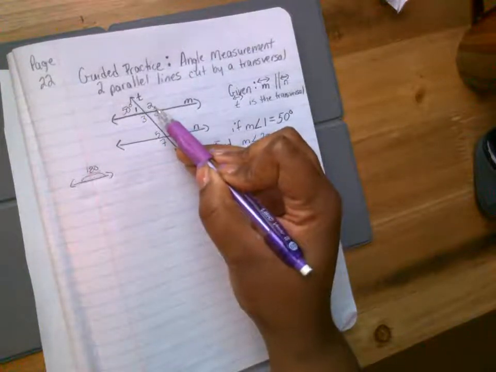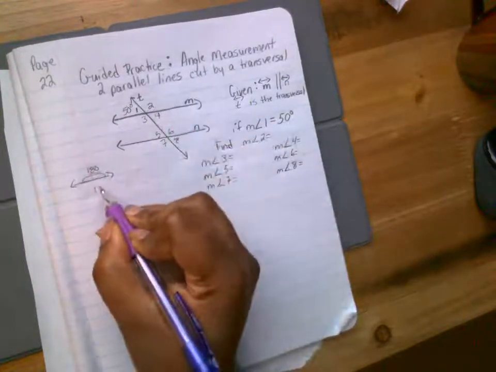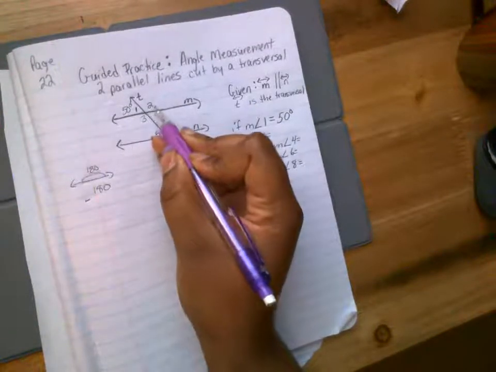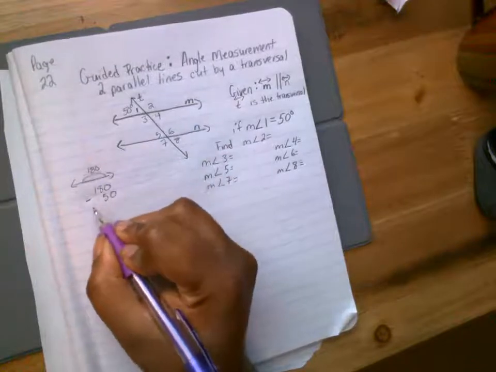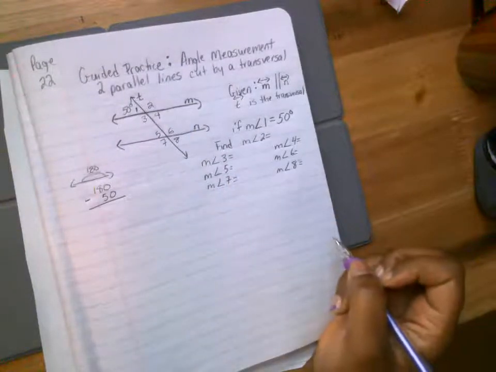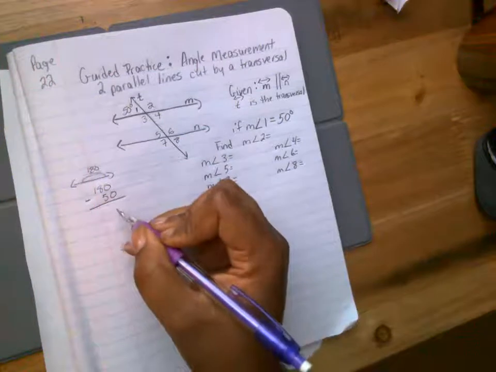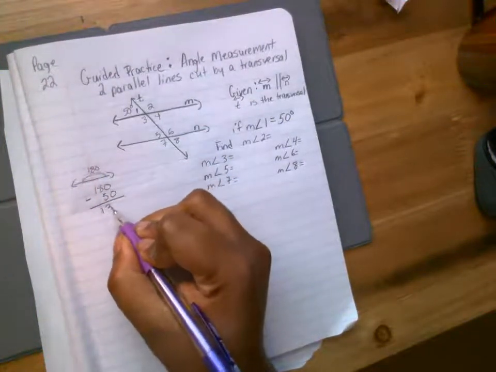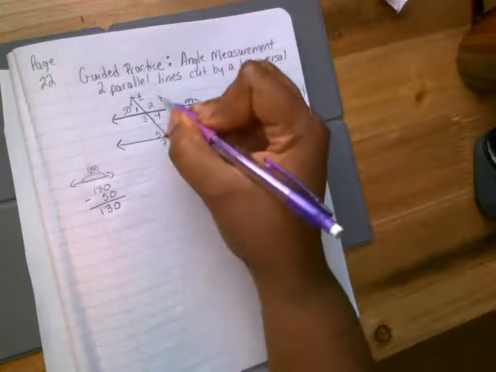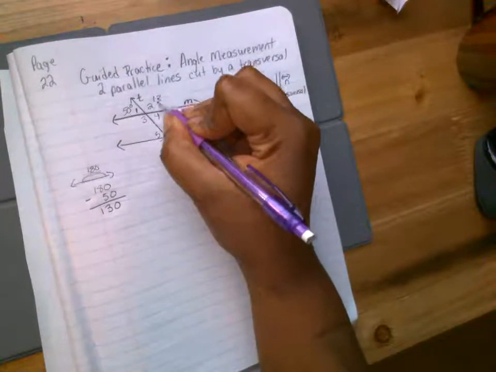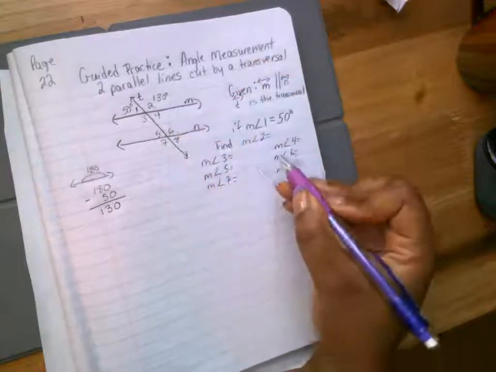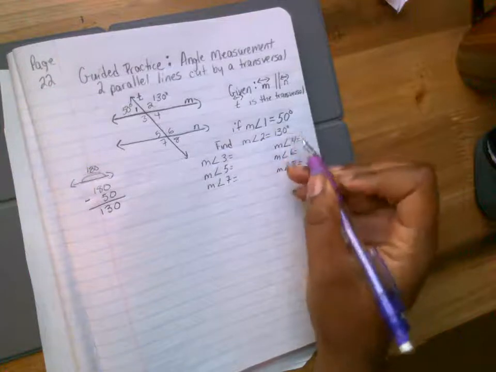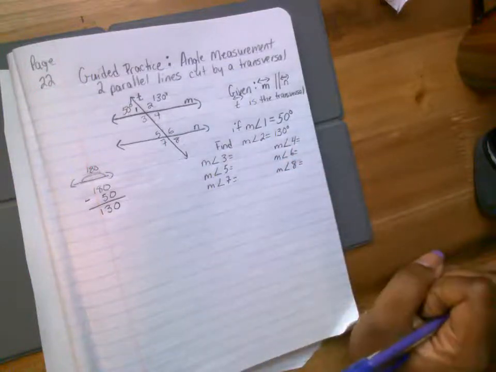So to find the measurement of angle 2, we're going to take 180 degrees and subtract 50 from it to see what 2 is. So when we subtract 50 from 180, what does that give us? Anybody? Very good. That's going to give us 130. Great job. So the measurement of angle 2 is 130 degrees. Questions about how we found the measurement of angle 2?